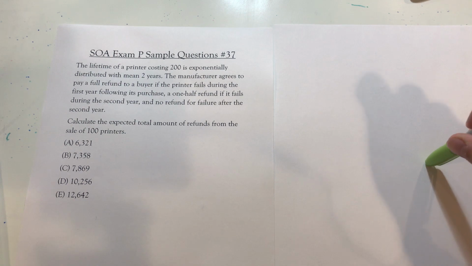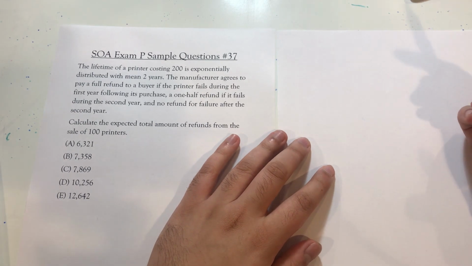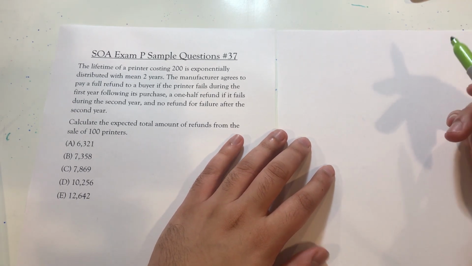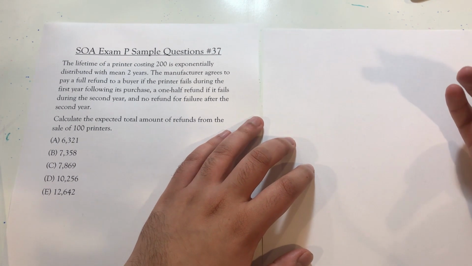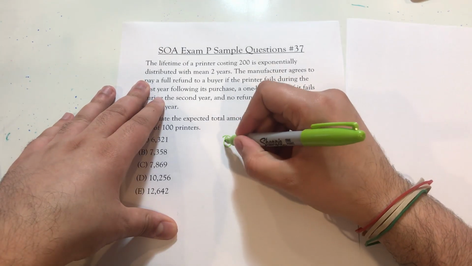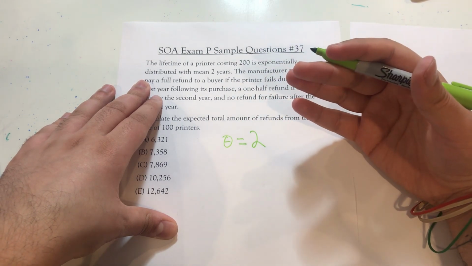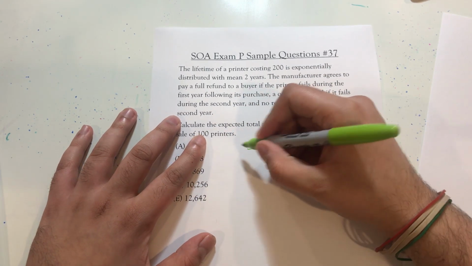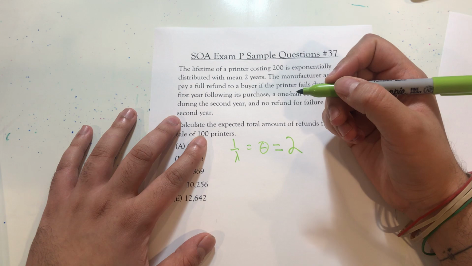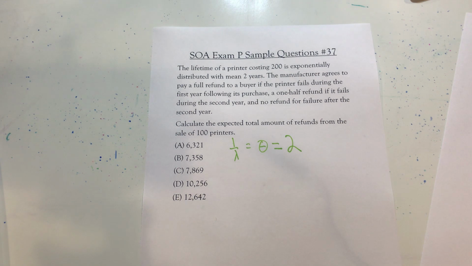Okay, so quite a bit here, but let's break it up. First thing I want to note is the lifetime of a printer costing 200 is exponentially distributed. So the lifetime of a printer, you should be familiar with an exponential distribution. It has a mean of 2. Depending on where you're learning this from, instead of theta, some people also use 1 over lambda as the mean. Just be aware that 1 over lambda is equal to theta, and similarly, 1 over theta is equal to lambda.